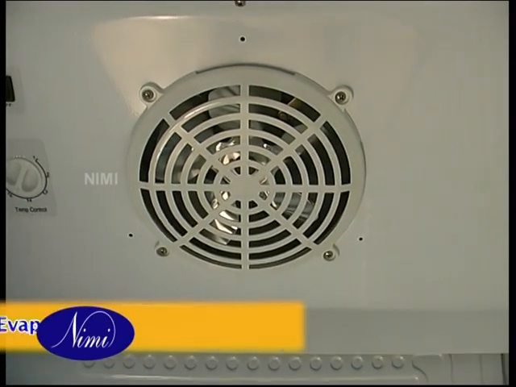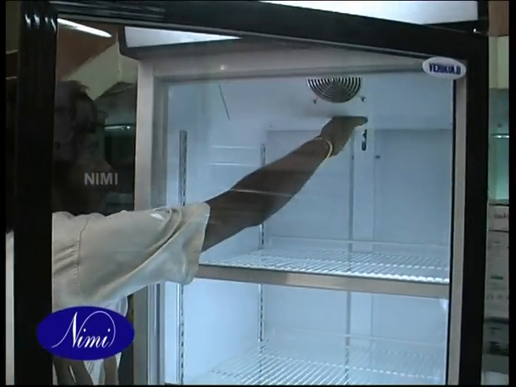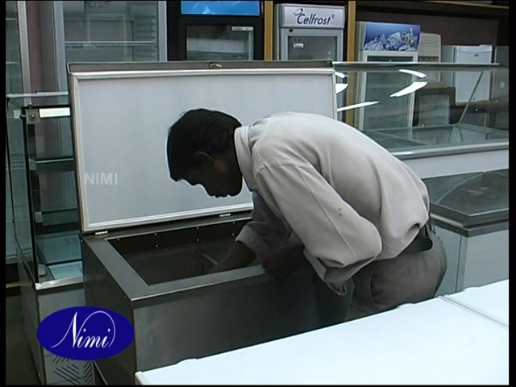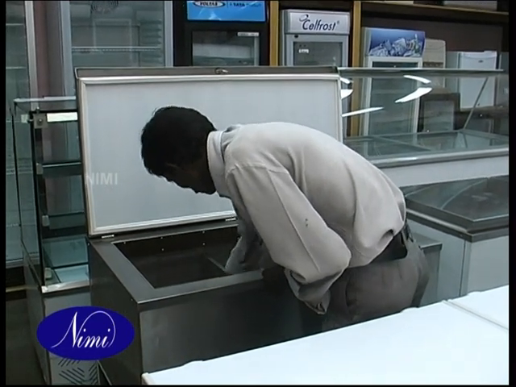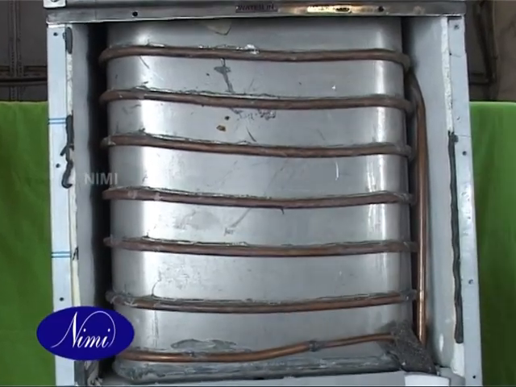Evaporator. Locate the cooling compartment in bottle cooler. Check whether the cooling coil is wound inside the storage compartment or outside the storage compartment.